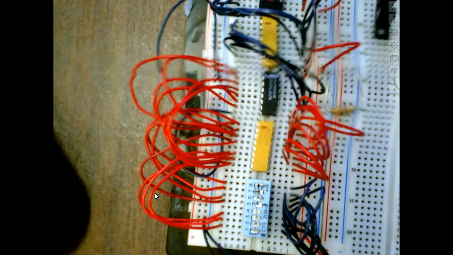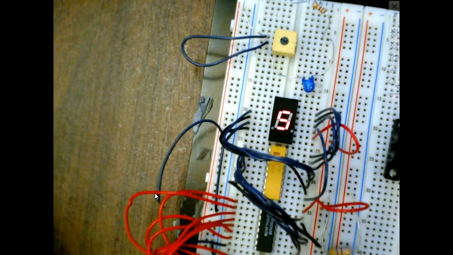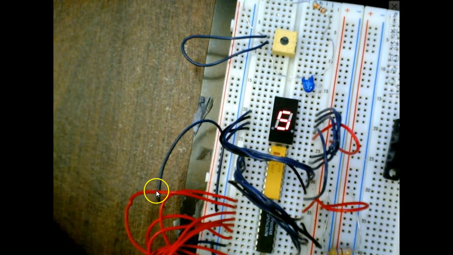Okay. And what did my display show? A 5. Okay. Are we okay? I keep getting confused. So you turn the switch on for a high. You have to turn the switch... I'm sorry. You turn the switch on for a low. Okay. So there's a 5.